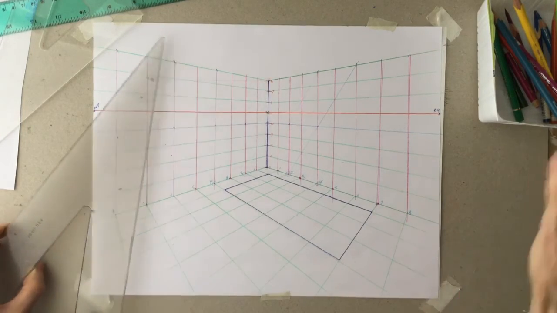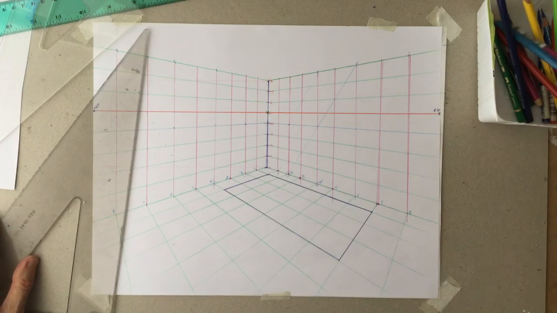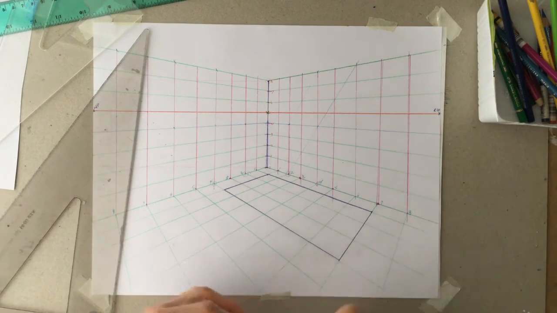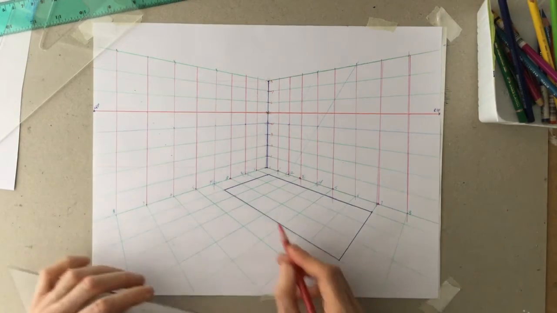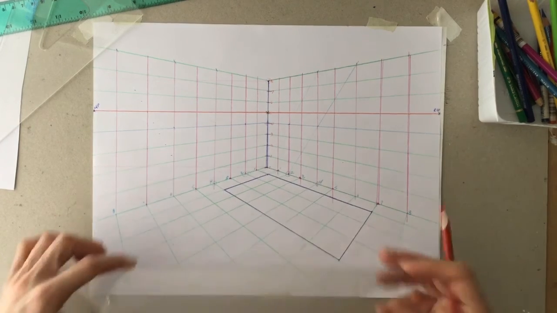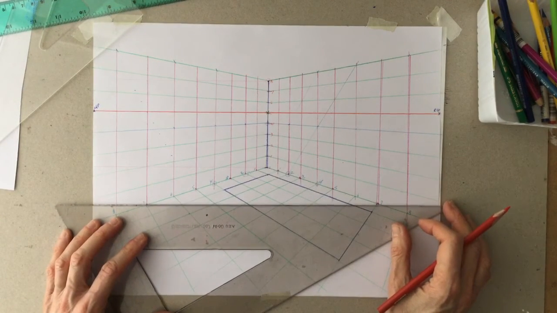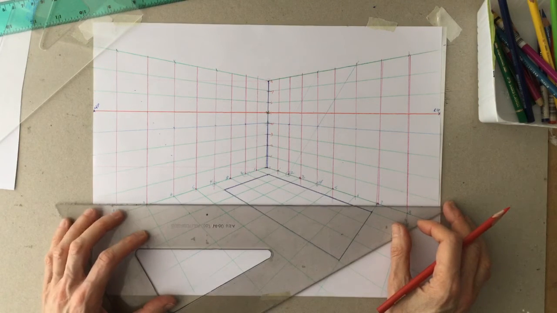Now, this is going to be a little bit different. It's our 1-point perspective chair. So we have to do this differently. Now, I want my chair to tuck under the table. This is something that's interesting.